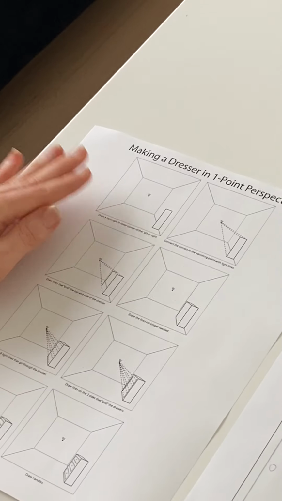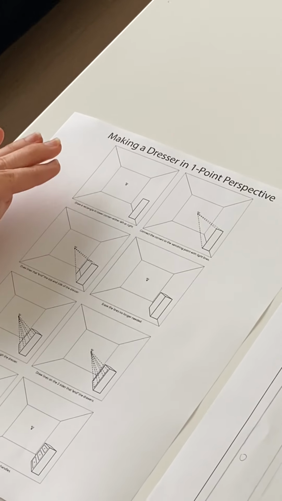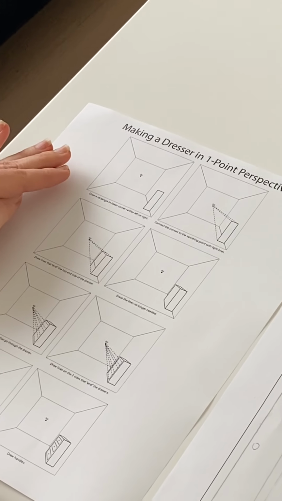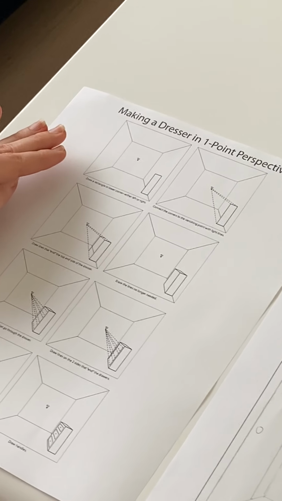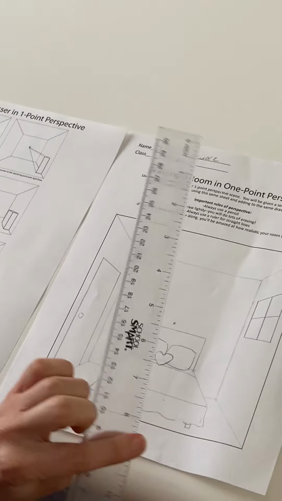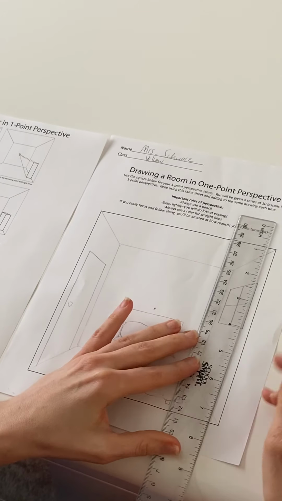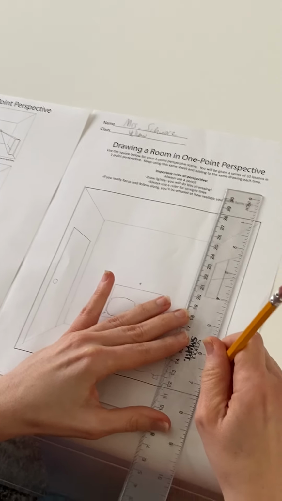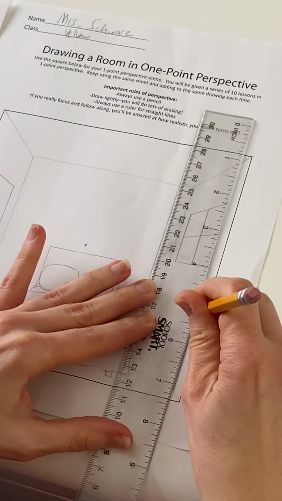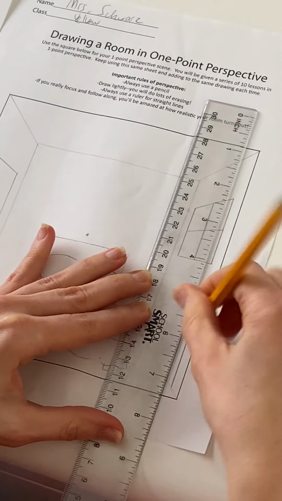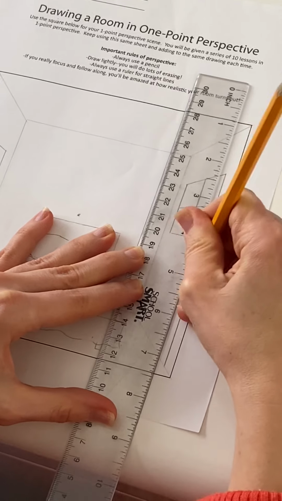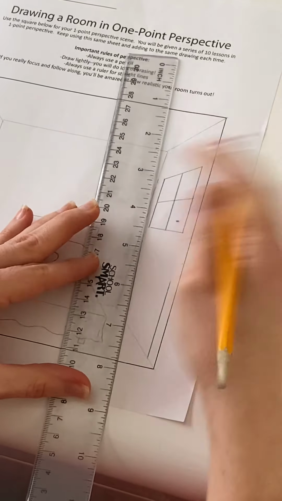Okay, so as always, you really have to follow along really well with what your worksheet says. And if you follow along and really focus on what it says, then you can't go wrong here. So the first thing you want to do is make a rectangle that's parallel to the side of your square. I made that line a little high. Don't make this rectangle too high like I did.